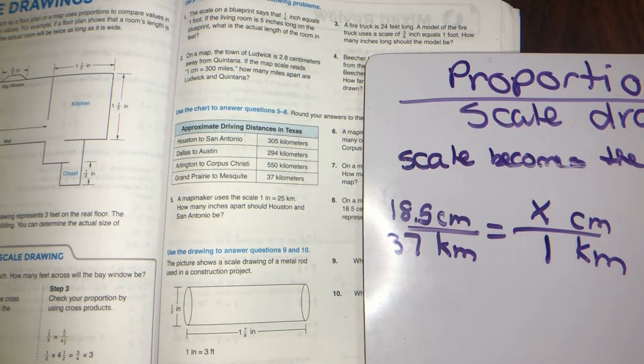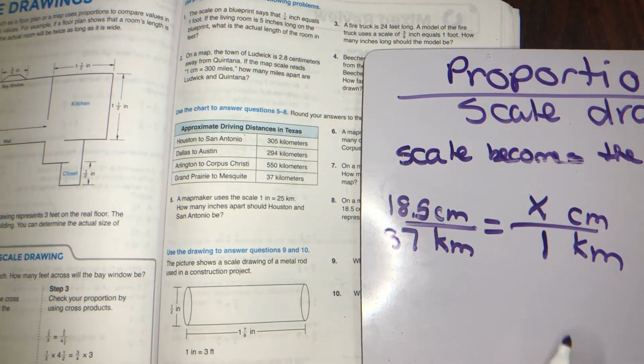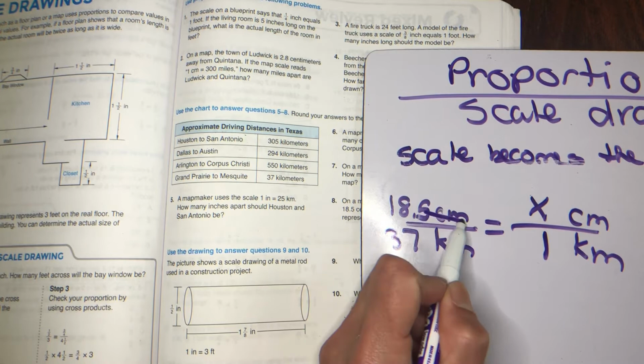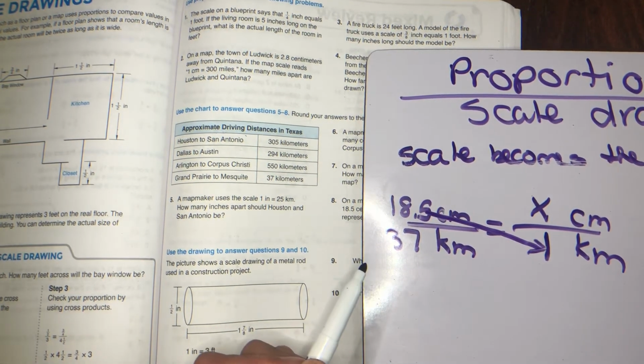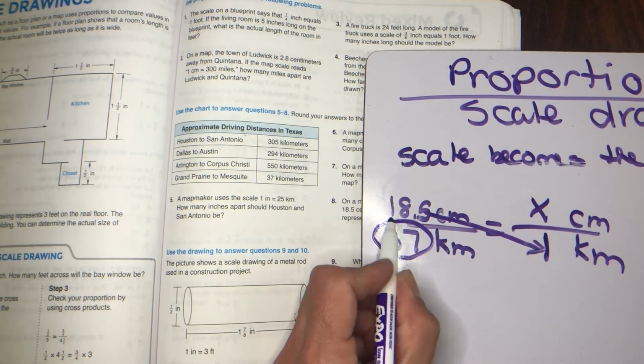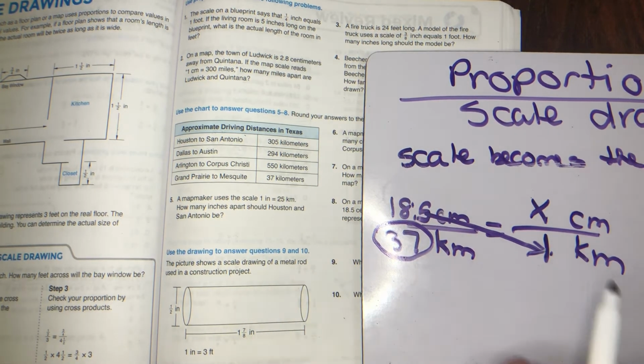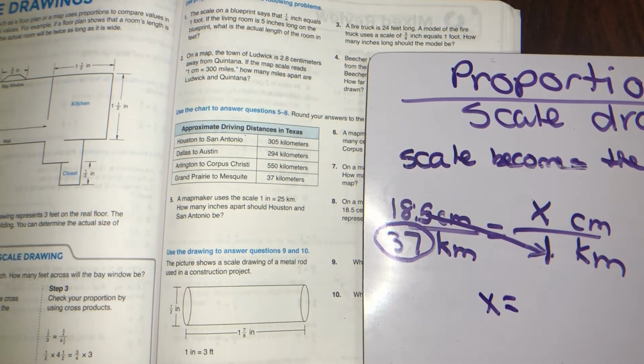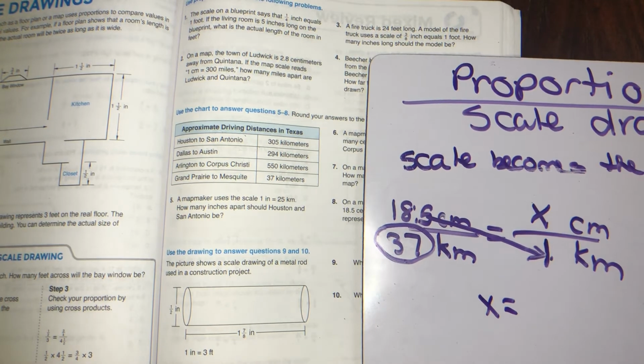A lot of students don't like to use the number 1, okay? So now we see our numbers are diagonal this way. It's a little bit different position. And we circle, multiply and divide, and that should give you the number of centimeters they should be on the map.